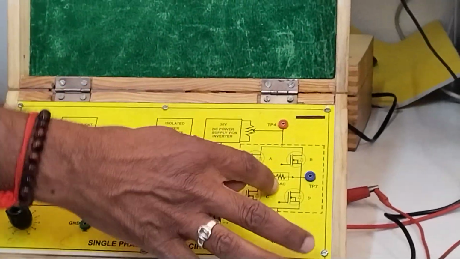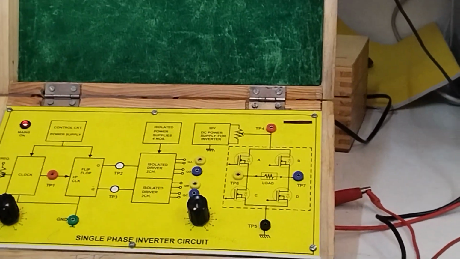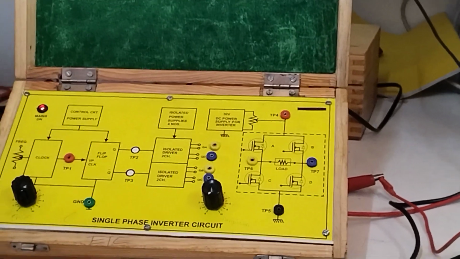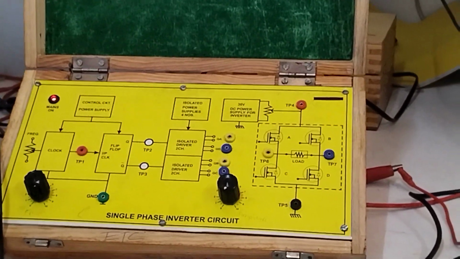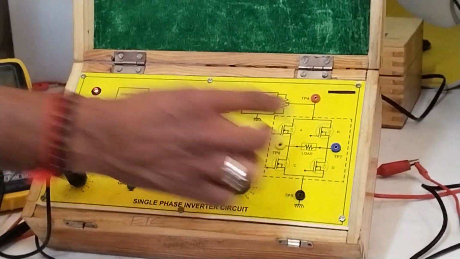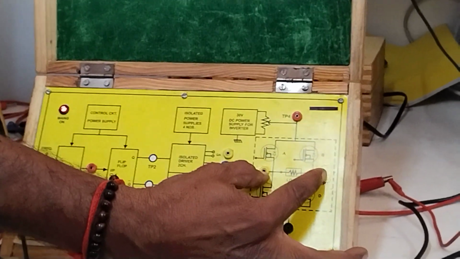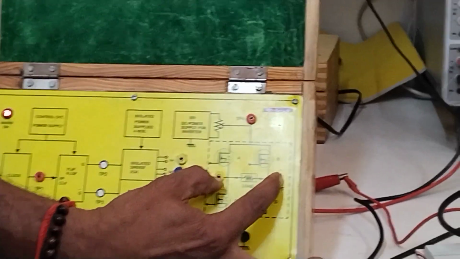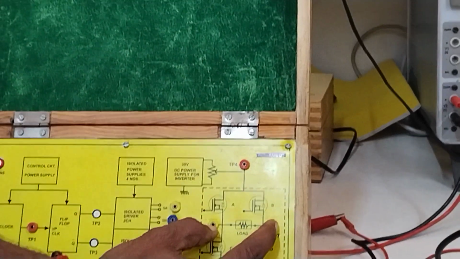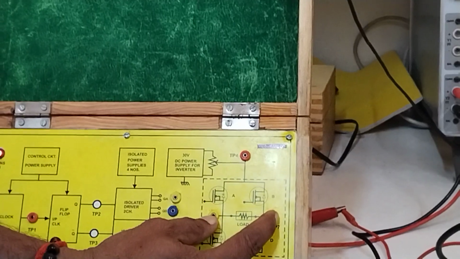So here they have connected a load, which is a resistance. Maybe a bulb, maybe any resistance also. Across this load you will get AC. So naturally this yellow and blue, these two terminals, these two test points will give you the load voltage, and that will be your AC voltage.